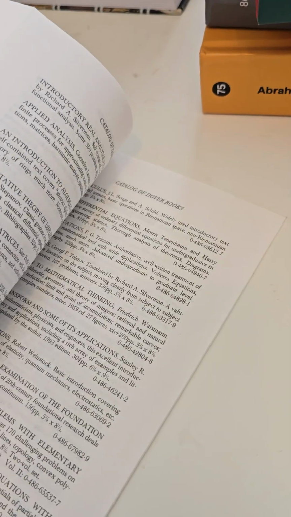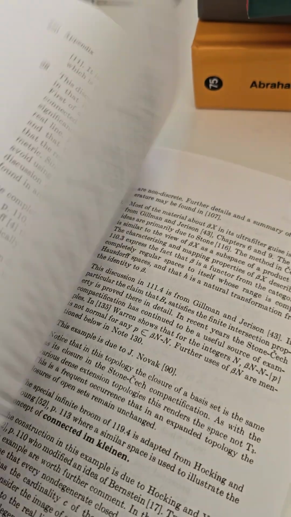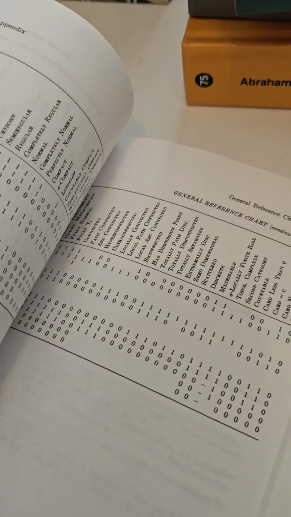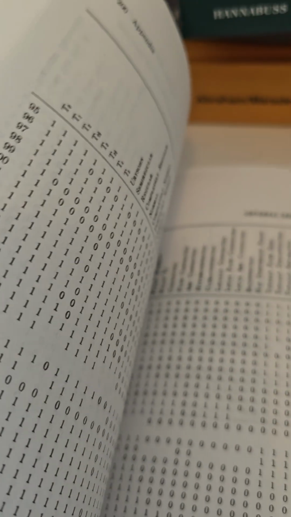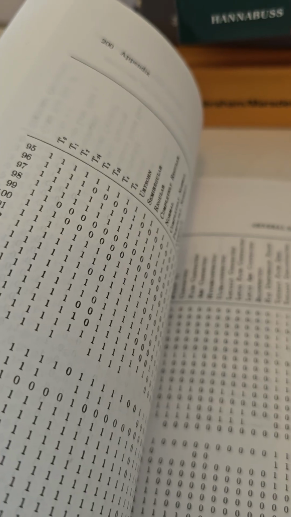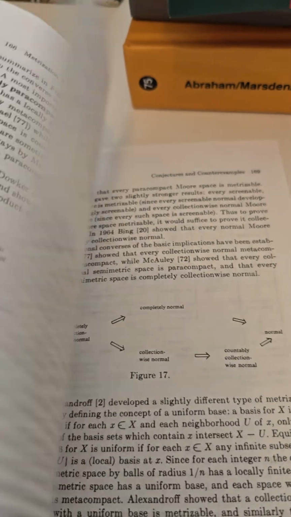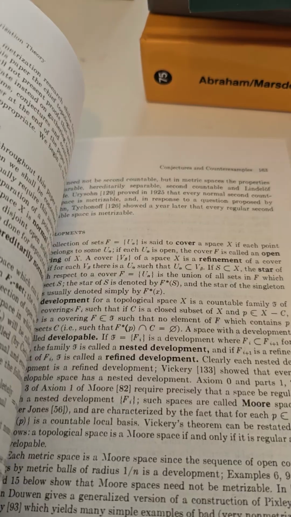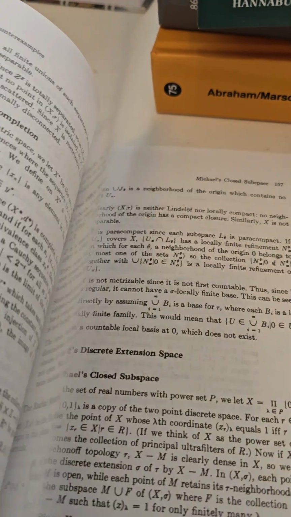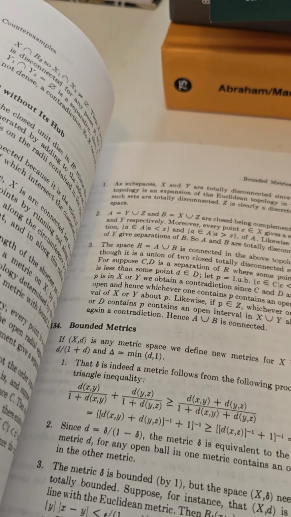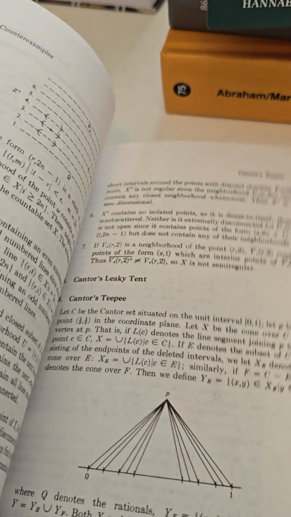And then at the end, there are several tables where you can see, for example, oh, I want the topology that is T4 and Urysohn and whatever, and you can just look it up in here. Extremely good book, one of my absolute favorites to ever have been made. It's such a beautiful, beautiful work. If you're into point set topology, this is a must-have. This is a must-have, definitely. I love it so much.